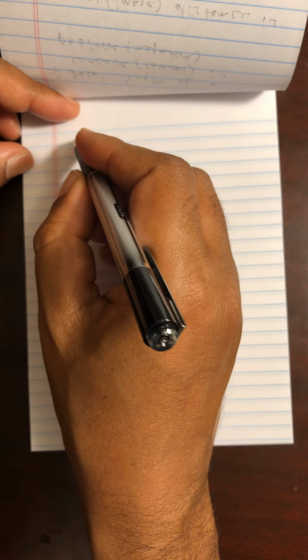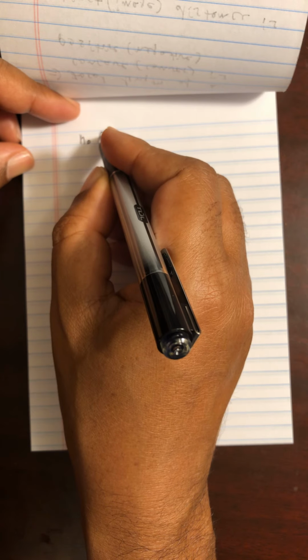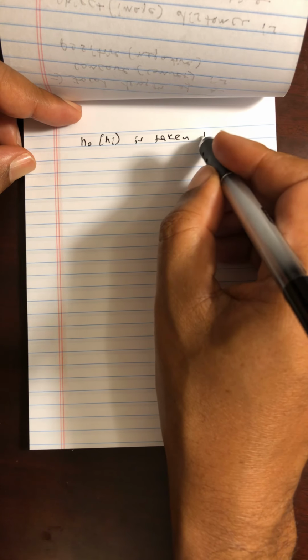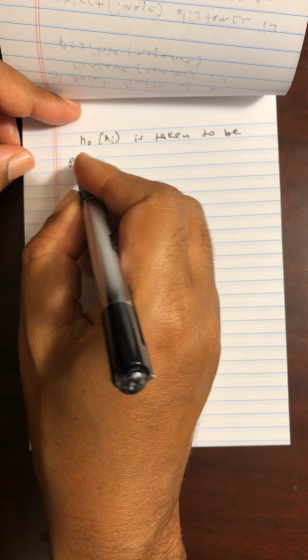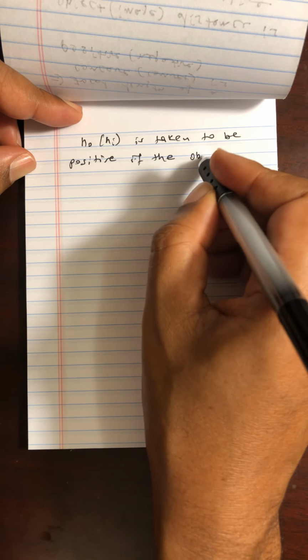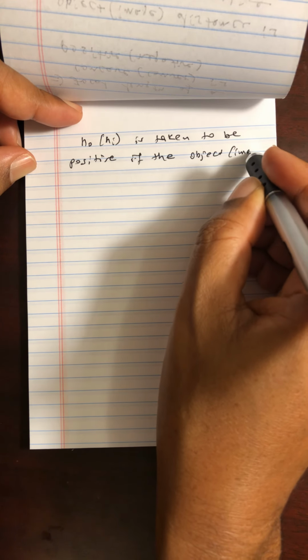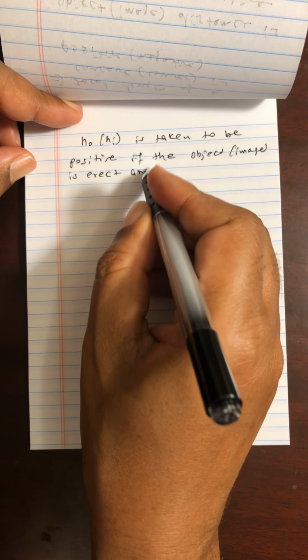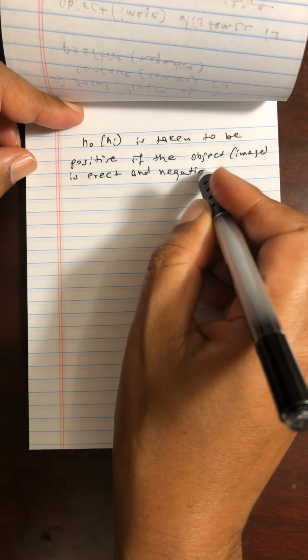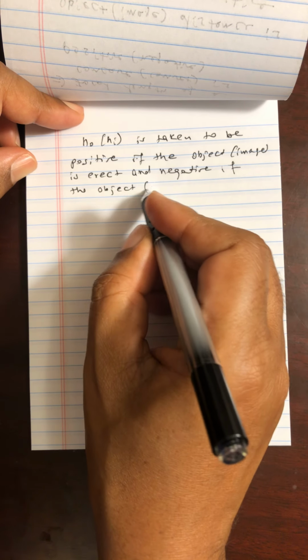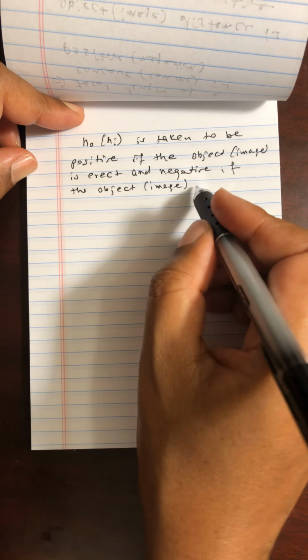So the sign convention for h_i and h_o is that h_o or h_i is taken to be positive if the object or the image is erect, and negative if the object or the image is inverted, okay?